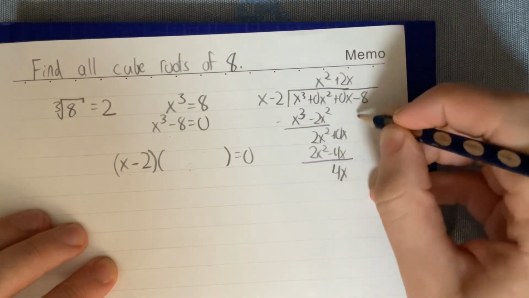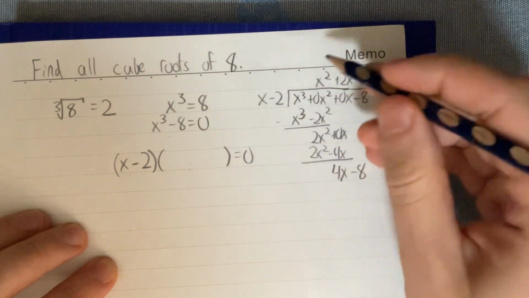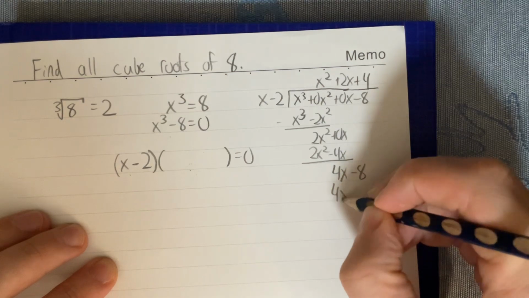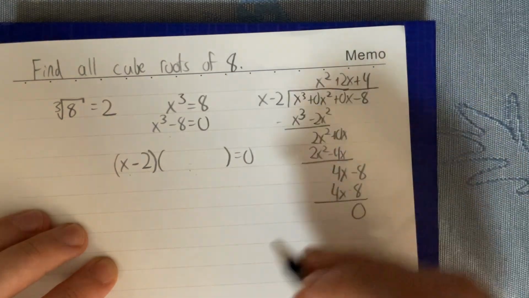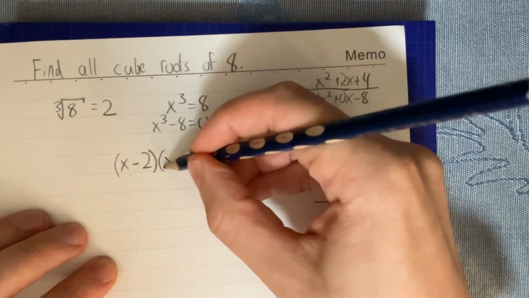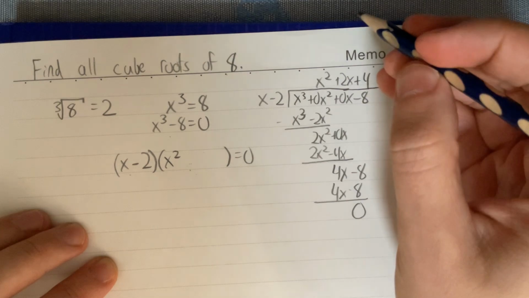Subtract, we get 4x, bring down minus 8. One more time. 4x divided by x is 4. Multiply, 4x minus 8. We get 0 remainder, proving that x squared plus 2x plus 4 is the other factor of x cubed minus 8.